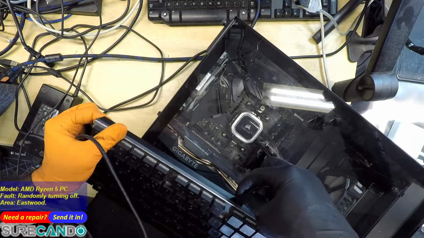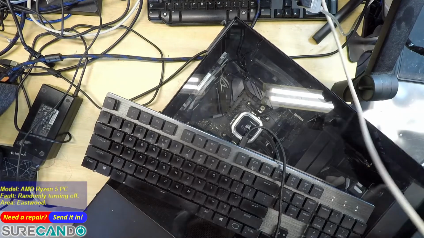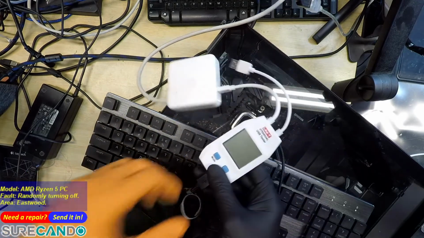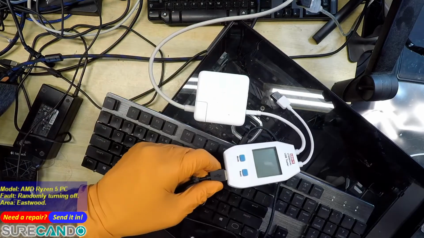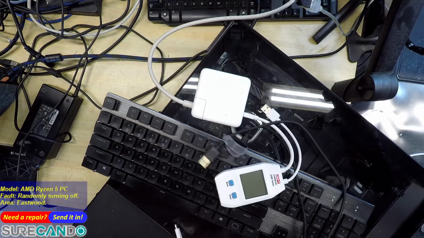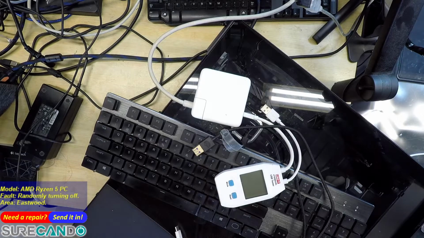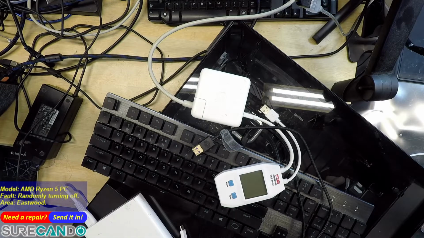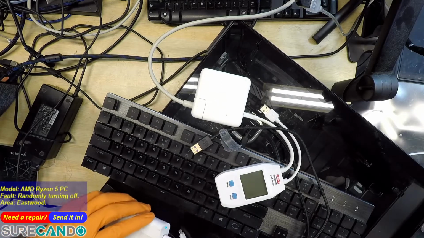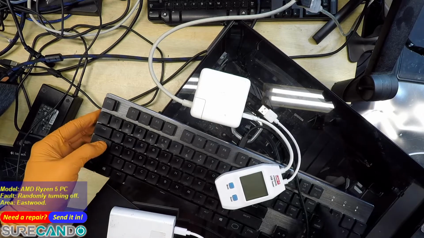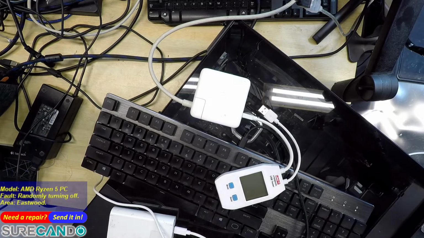So if I plug it into here and plug it into an ammeter... nothing. Maybe it needs a USB port for it to detect. Let me check. Okay, so obviously we can't see what amp it's taking at the moment. What do we need?